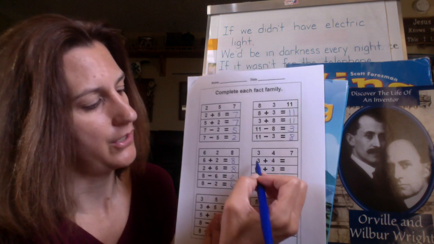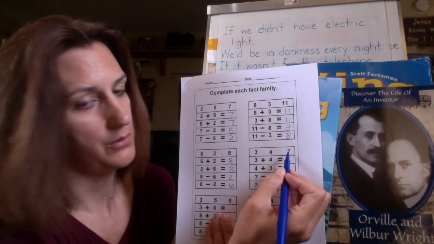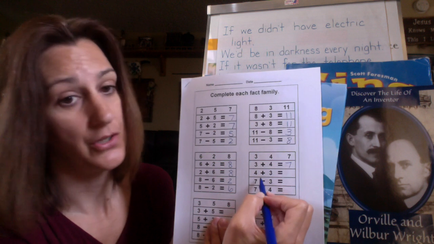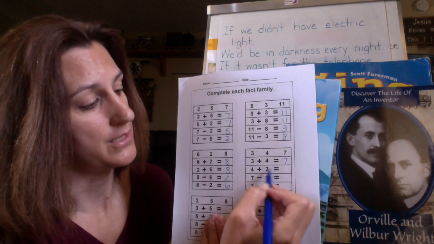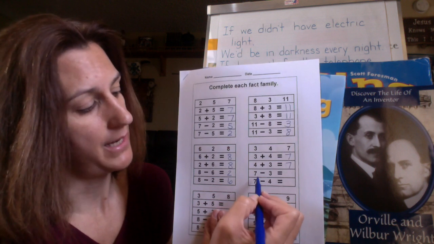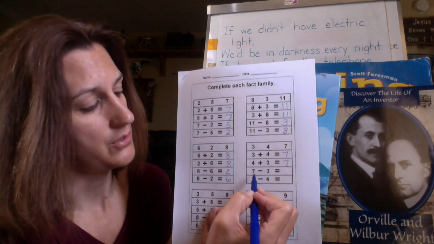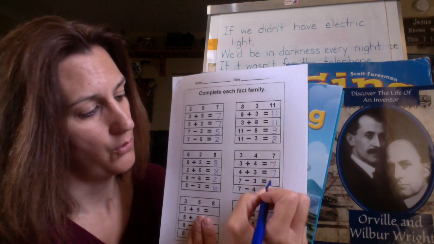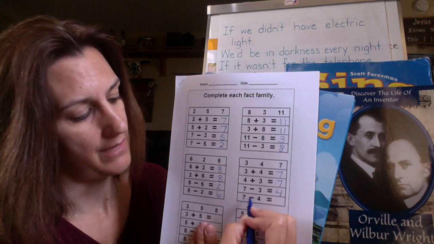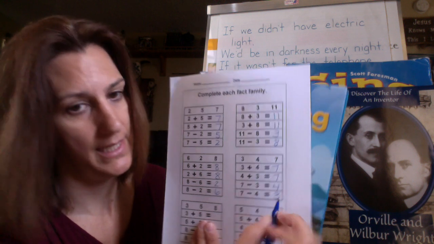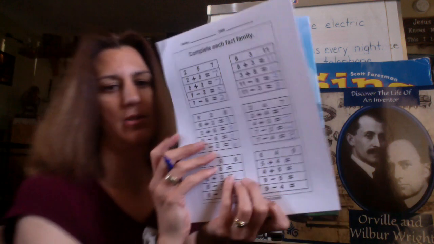Okay, let's look over here. 3 plus 4 equals, what's the only number I haven't used? 7. I do the turnaround fact. 4 plus 3 equals 7. Then I'm going to look at my subtraction problems. So 7 minus 3 equals what? 4. And 7 minus 4 equals 3. So I'm just reading those problems backwards to get my answers.